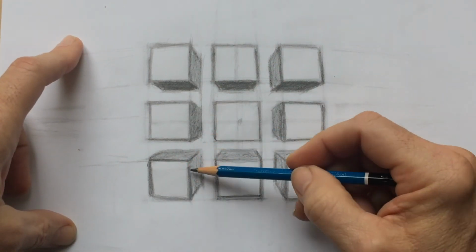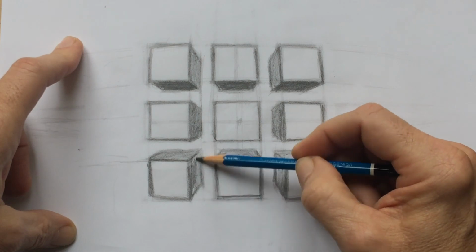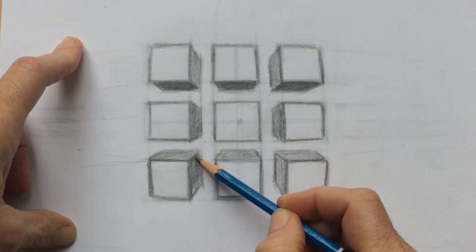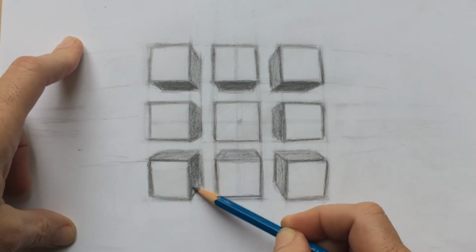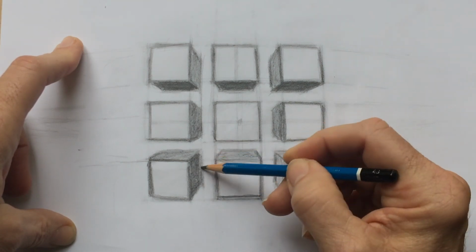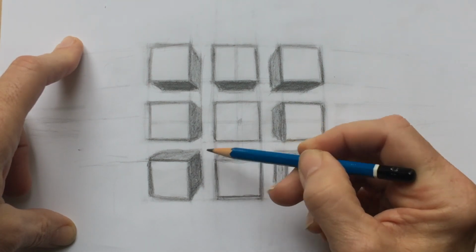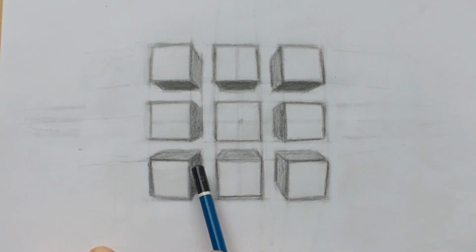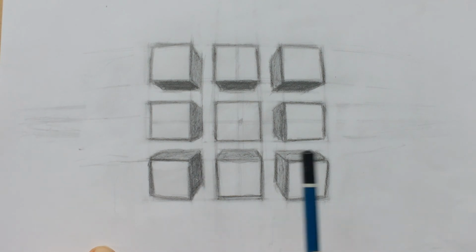So for this one, I'll make sure that this one is a little darker. It's not as dark as the bottom plane would be. But I definitely want to make sure that that's clearly one value, that's clearly a different one, and that's clearly a different one.